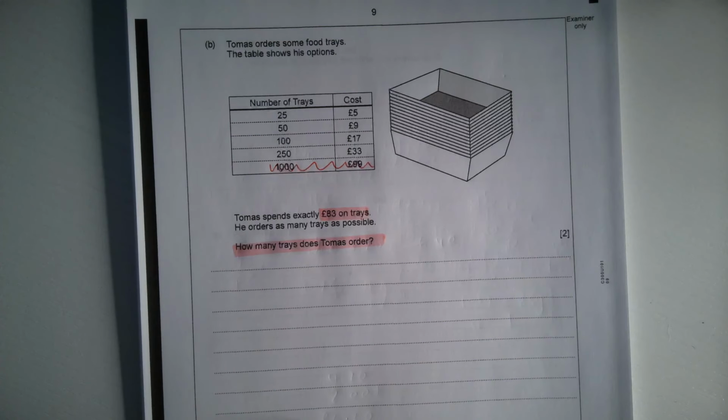Okay, so we're going to figure it out here. So I'm going to start by combining values to make 83 trays. Now, if he wants to order as many trays as possible, I'm going to see how many of the larger number of trays we can get first. So he can get 250 trays for £33.